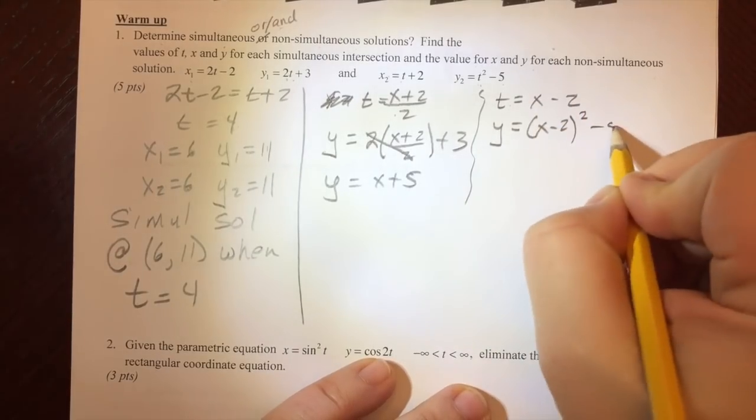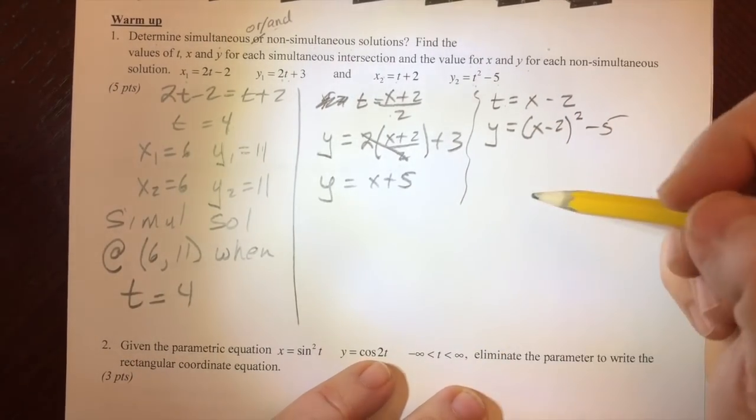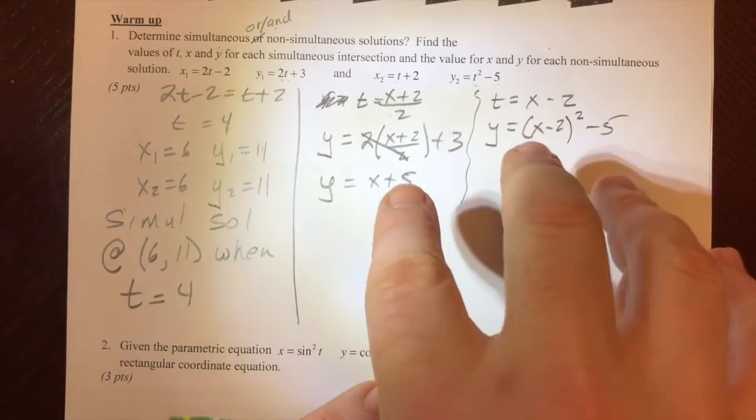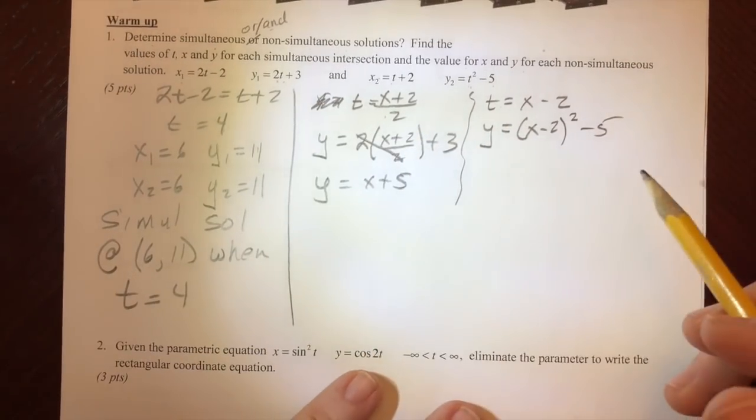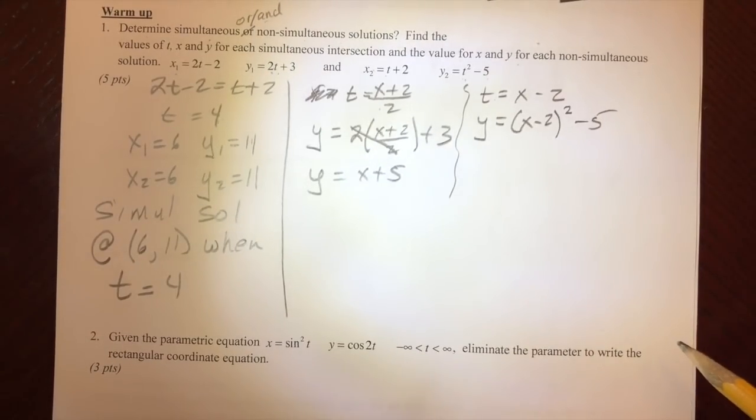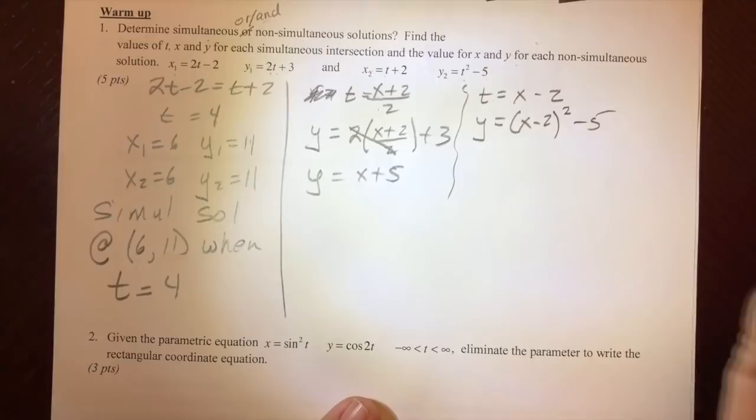squared minus 5. Sorry for the lighting. I'm trying to see if I can get this lit better, but it's coming from the side, so it's causing a shadow. By the end of this thing, I'll be a ninja at lighting.